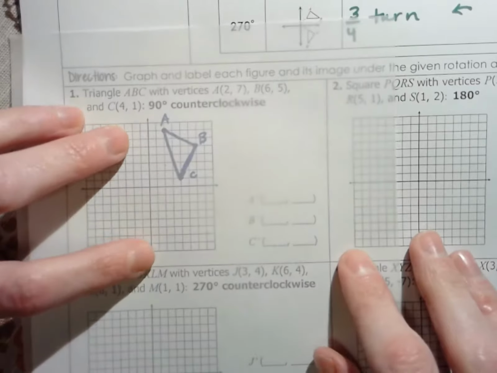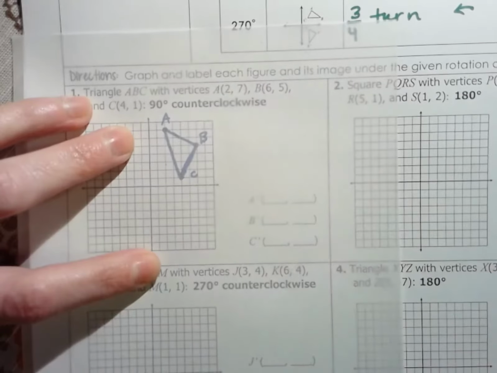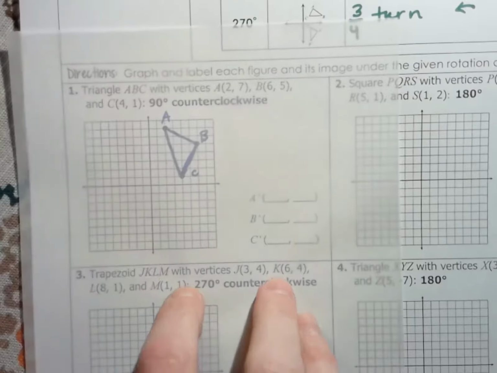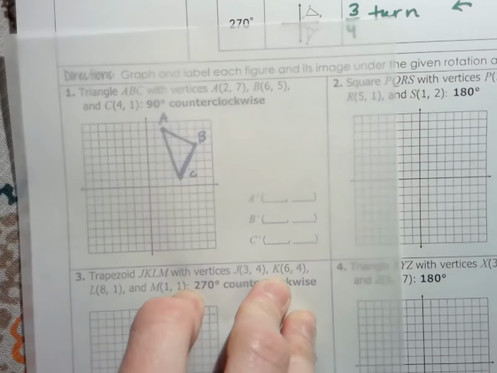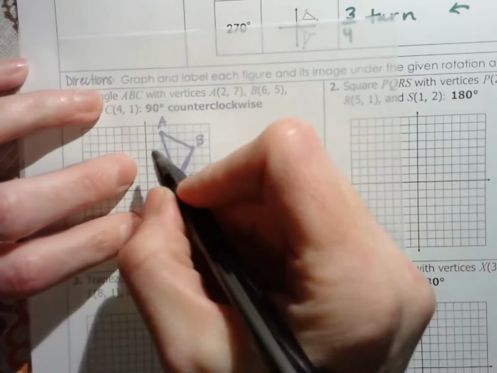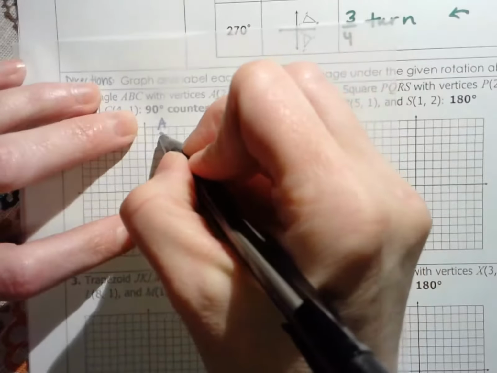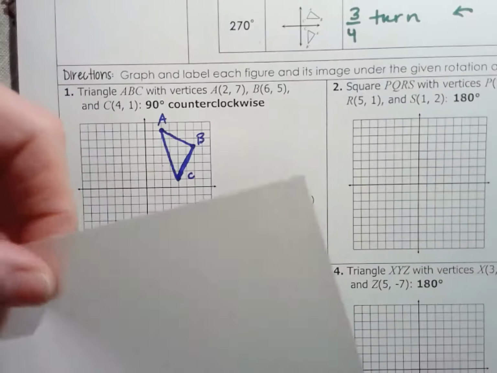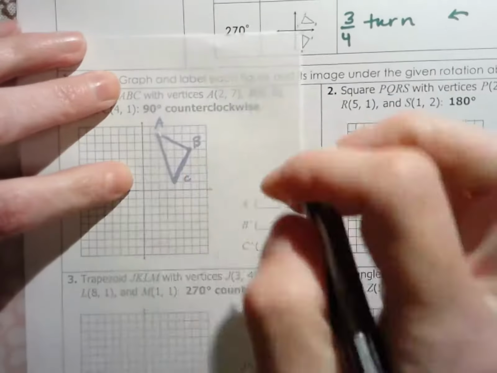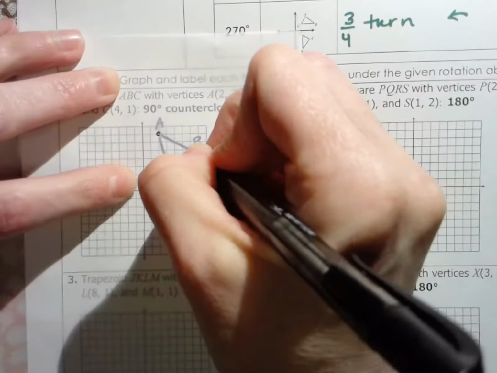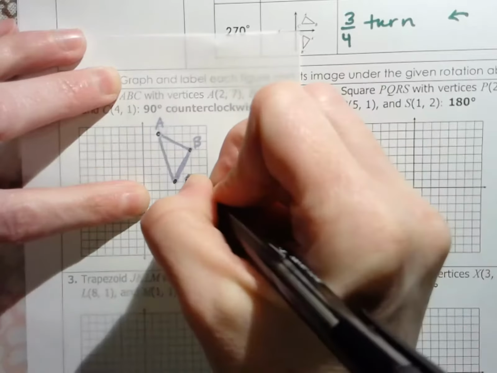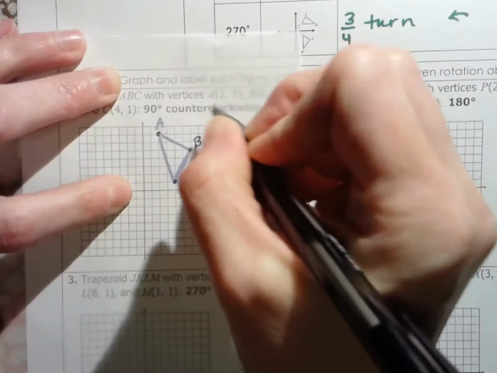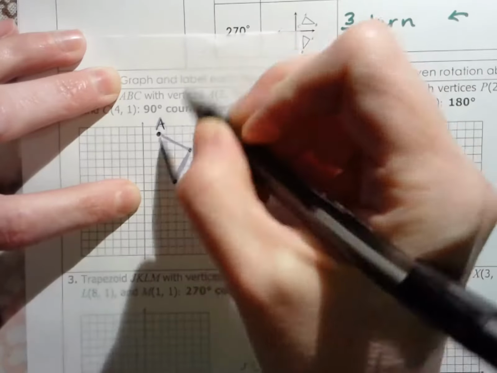What we're going to do with our tracing paper, first thing I'm going to do is plot my points. One side of the tracing paper is always slippery. I'm going to plot my points.